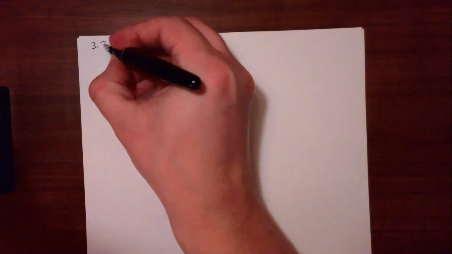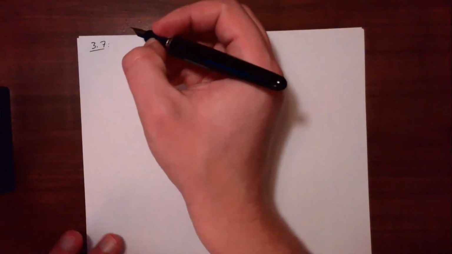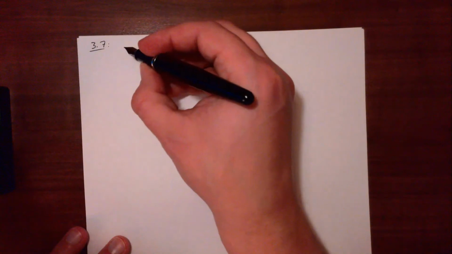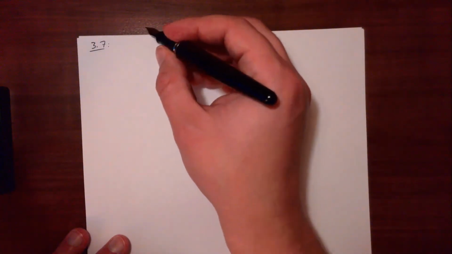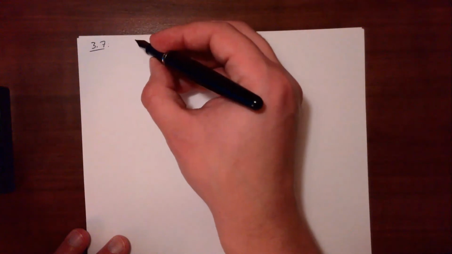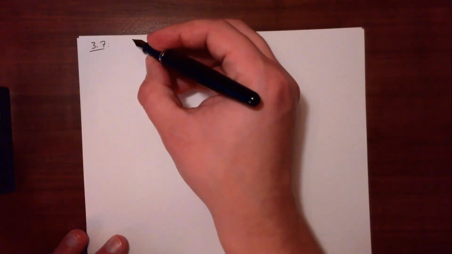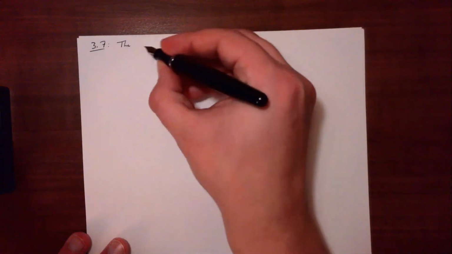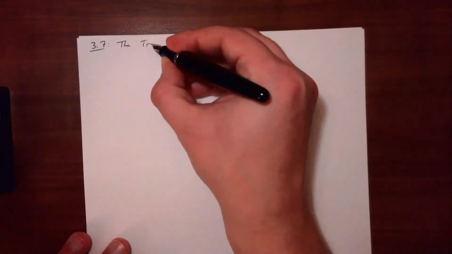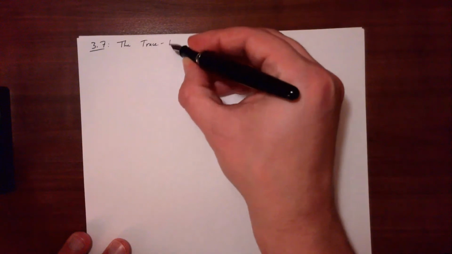So what we're going to look at today is section 3.7, which is a victory lap around chapter 3, in which we will discuss a cute schematic representation that displays all of the possibilities that we've been talking about for how these systems can turn out. And this is called the trace determinant plane.